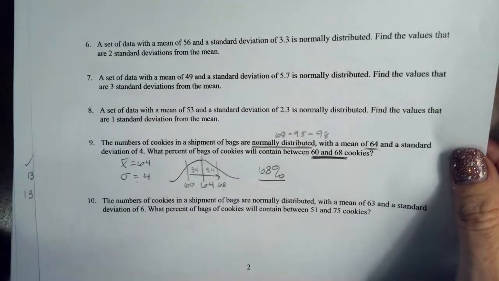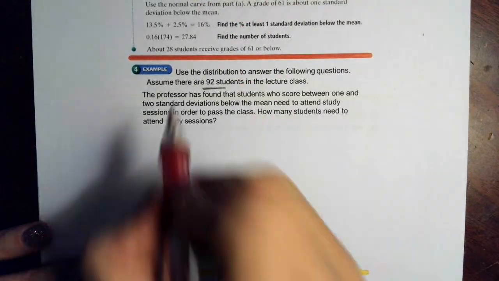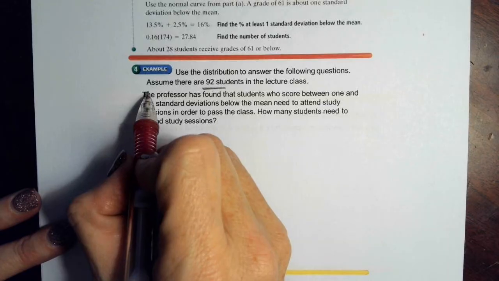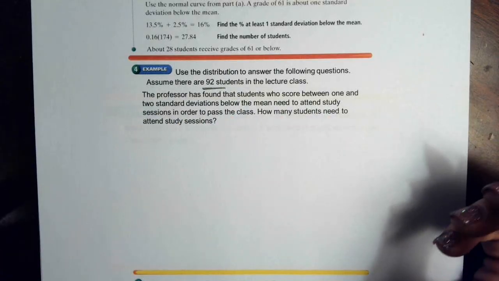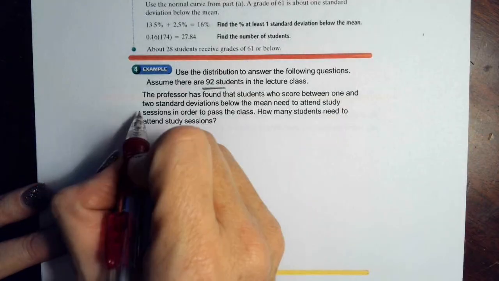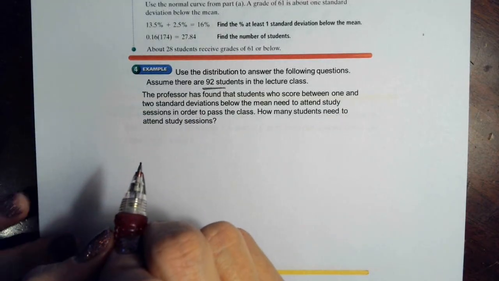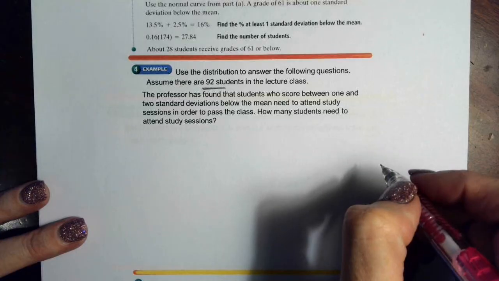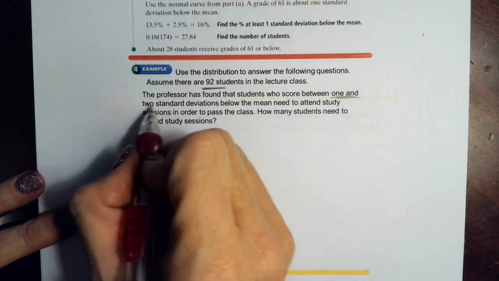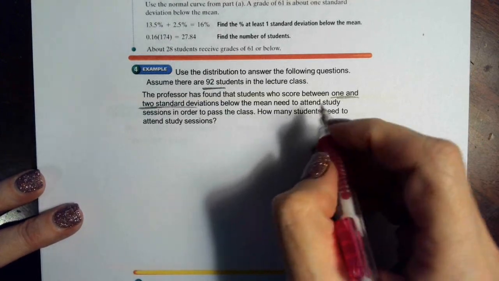Okay, so now let's take a look at this example, which corresponds with number 15. Use the distribution to answer the following questions. Assume there are 92 students in the lecture class. The professor has found that students who score between 1 and 2 standard deviations below the mean need to attend study sessions in order to pass the class. So between 1 and 2 standard deviations.